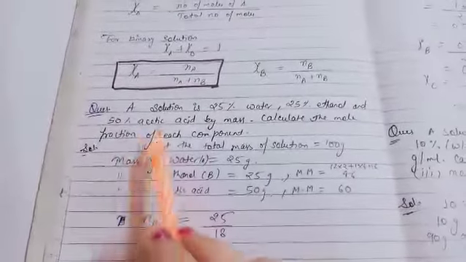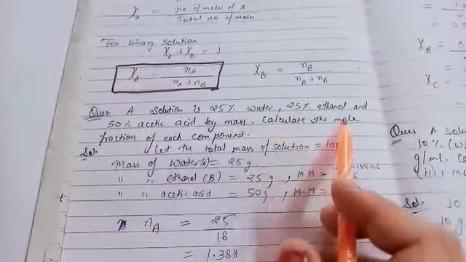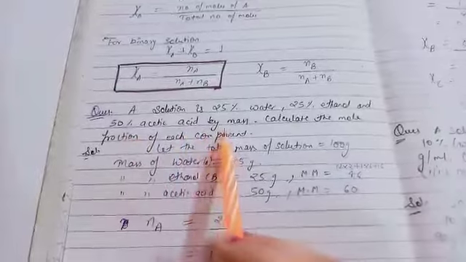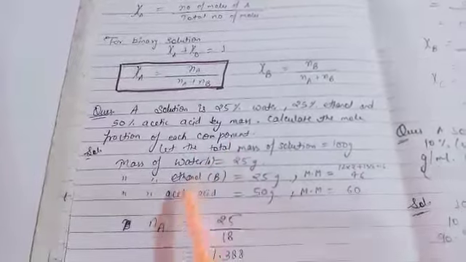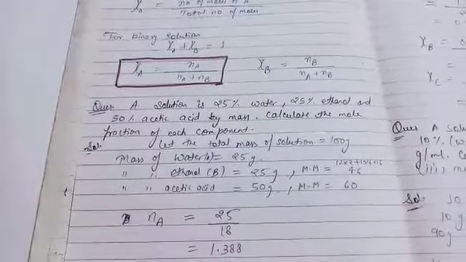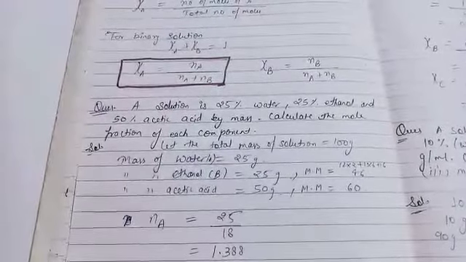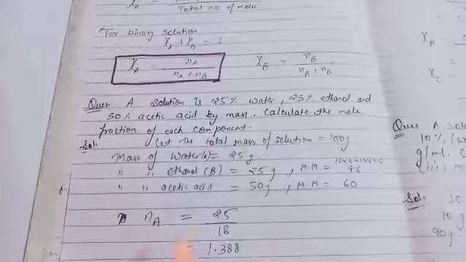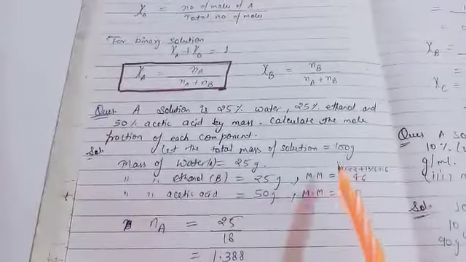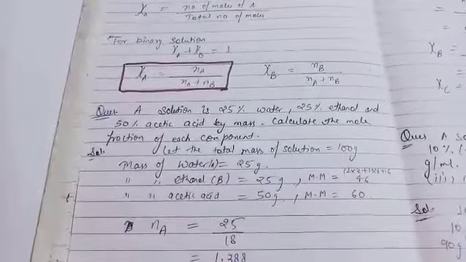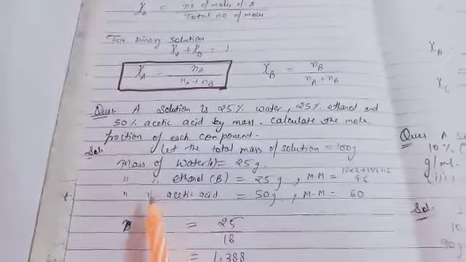Now the question: a solution is 25% water, 25% ethanol and 50% acetic acid by mass. Calculate the mole fraction of each component. Remember one thing, whenever quantities are given to you in percentage, your first work is to assume something. So let the total mass of solution be equal to 100. When you calculate 25% of 100, obviously it is 25. If it is 50%, it remains 50.